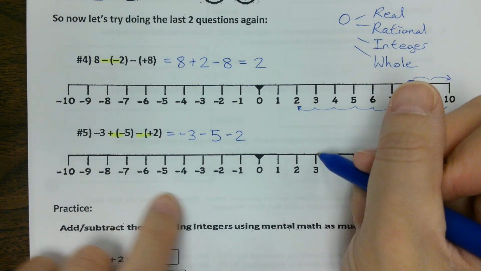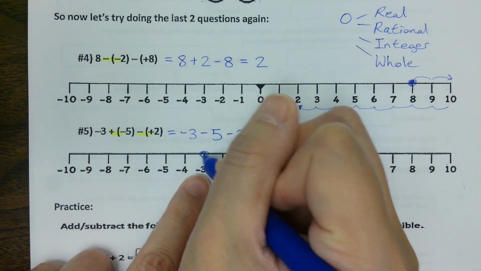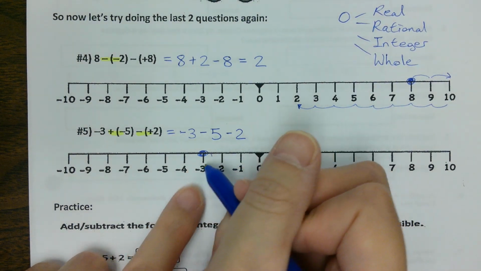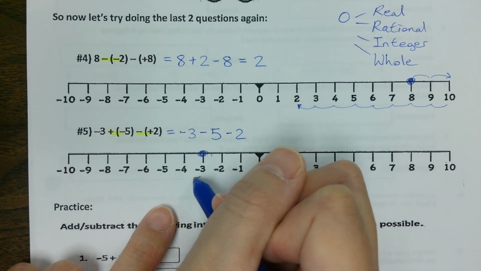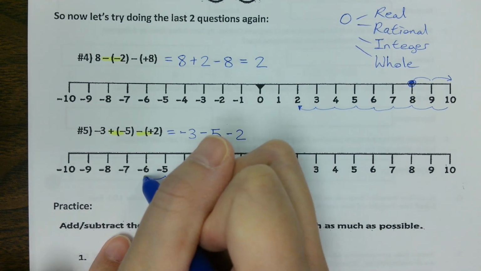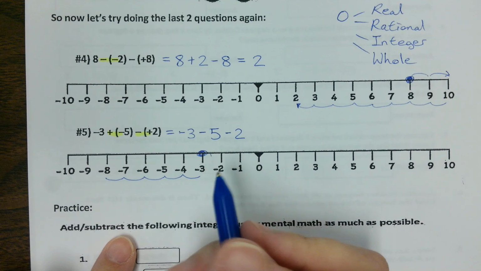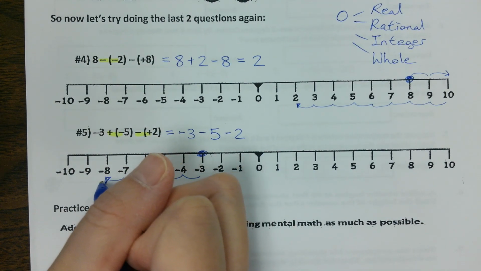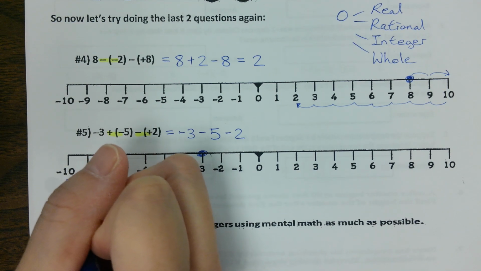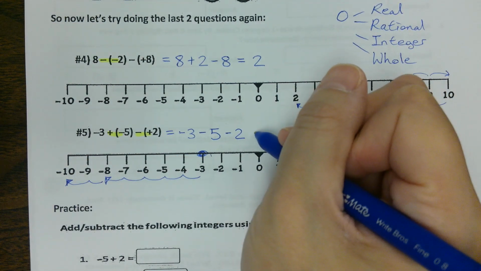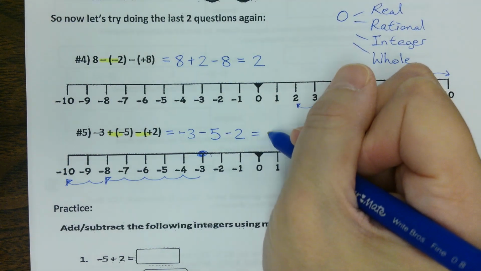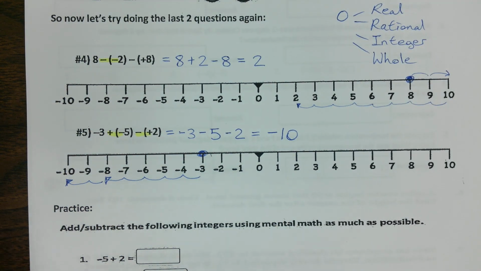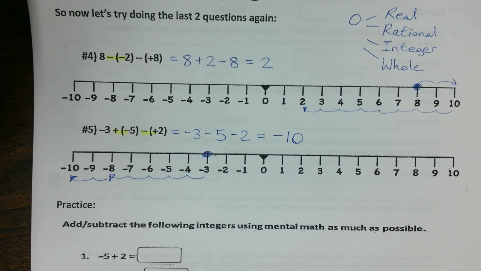Okay, so start off with -3 over here. Okay, -5 means I'm going to go to the left. 1, 2, 3, 4, 5. And then I'm going to -2 again, so -2 more. So what's my answer? -10. Okay, so straightforward.